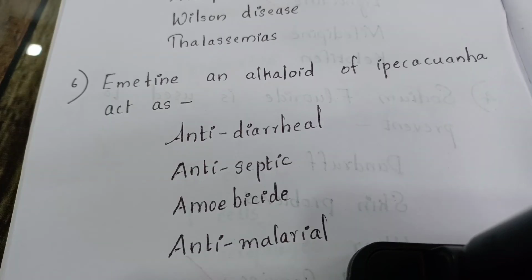The next question is, emetine, an alkaloid of ipecacuanha, acts as antidiarrheal, antiseptic, amebicide, antimalarial. And the correct answer is amebicide. Emetine is used for the treatment of amebiasis and is a major component of ipecac syrup.